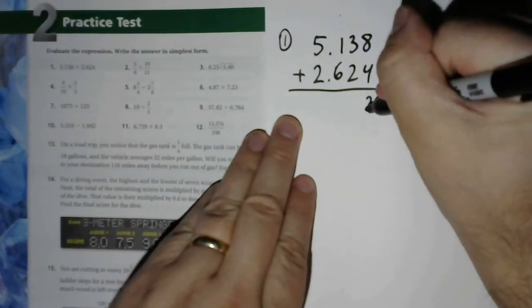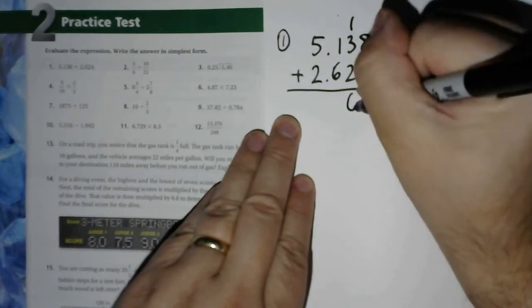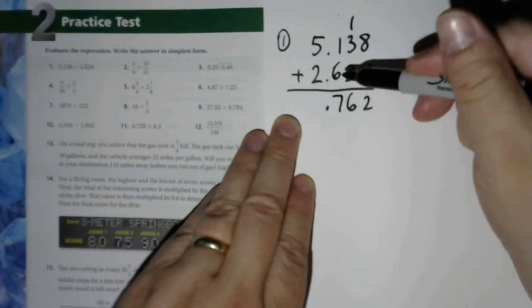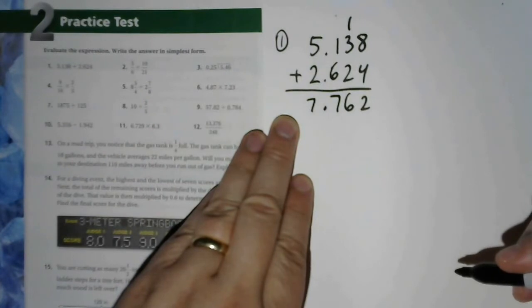So I have 8 plus 4, that's going to be 12. 3 plus 1 is 4, plus 2 is 6. 6 plus 1 is 7. Drop my decimal down like it's a bowling ball crashing through the floor. 5 plus 2 is 7. There's my answer for number 1.